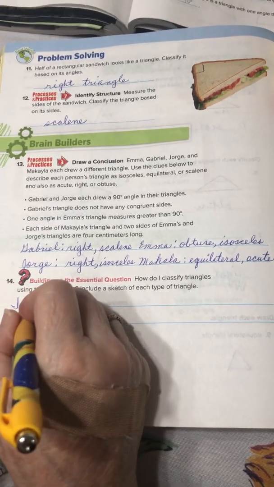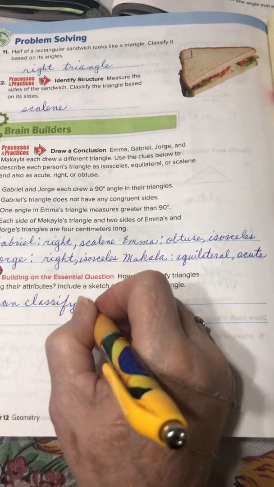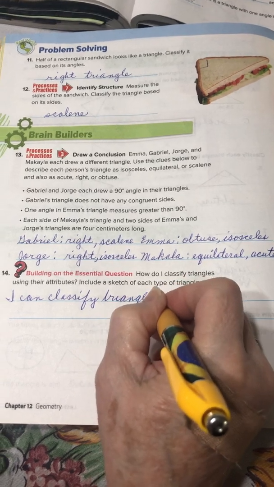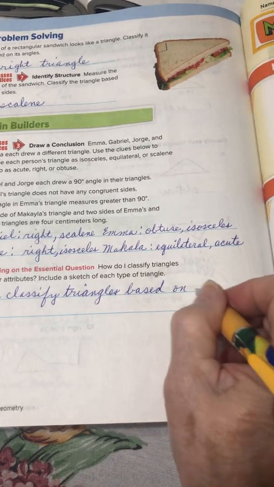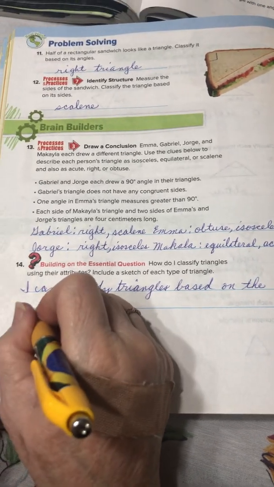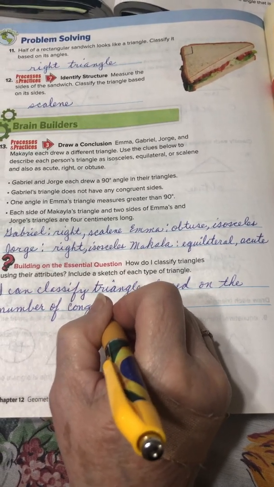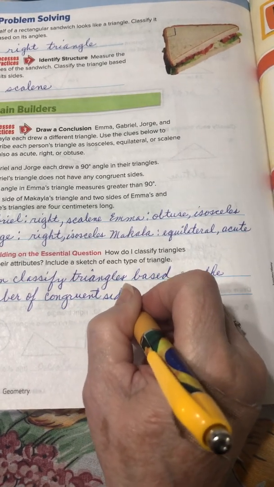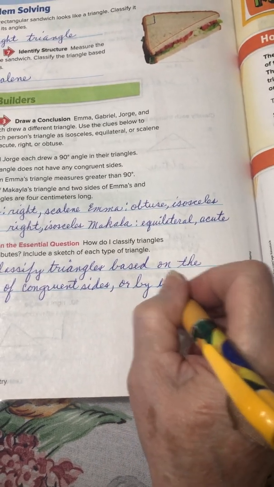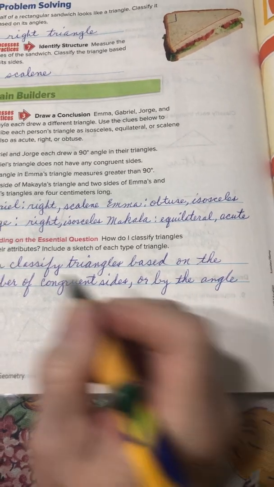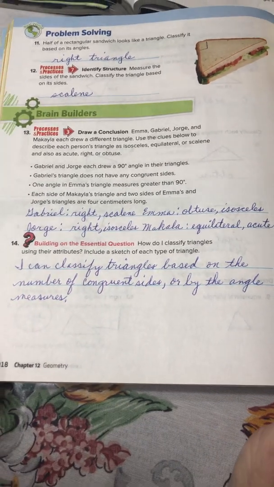Okay, well, I can classify triangles based on the number of congruent sides or by the angle measures. So the number of congruent sides and the measurement of the angles.